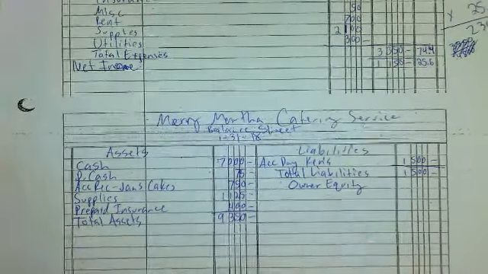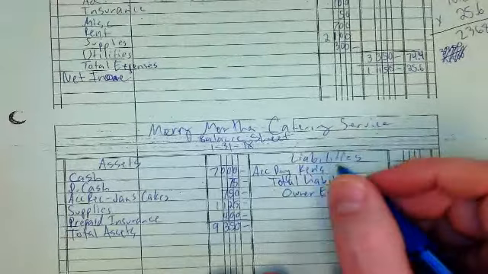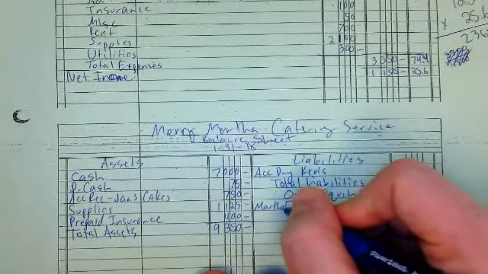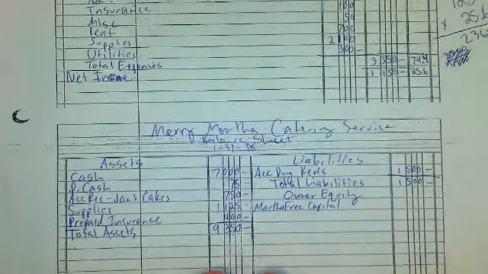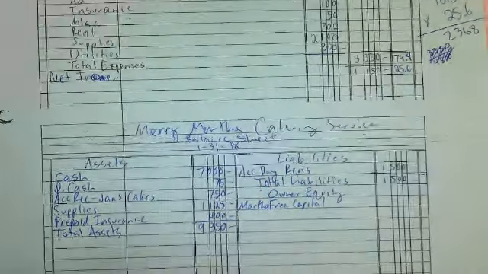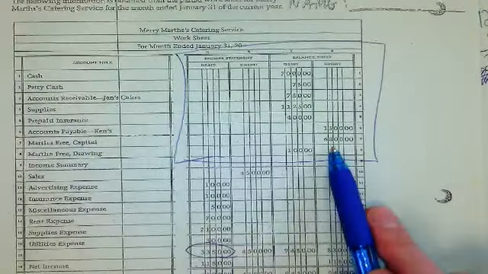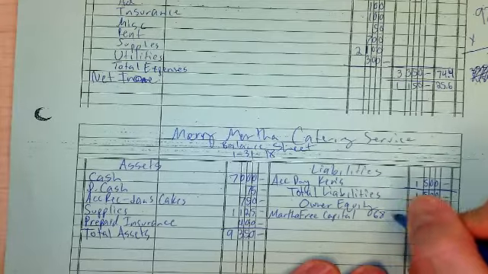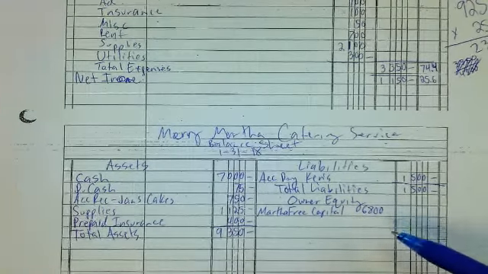Now you got owner equity. The owner equity for Martha Free Capital is $6,800. So if you take a look at the 8-column worksheet, Martha Free Capital, $6,800. So that is the amount in the ledger at the start of the month.